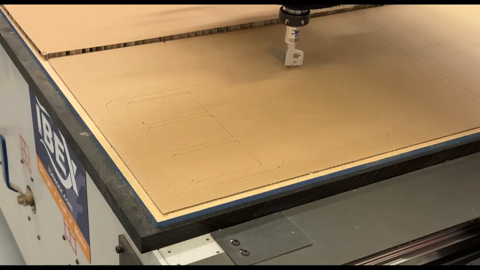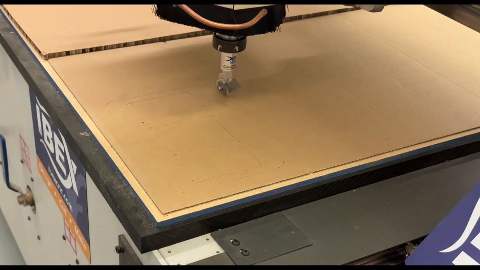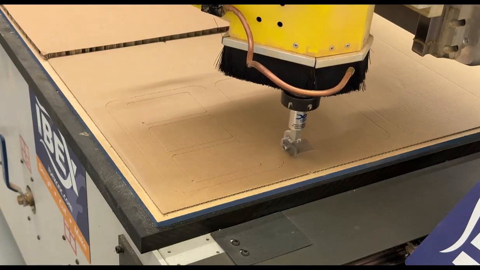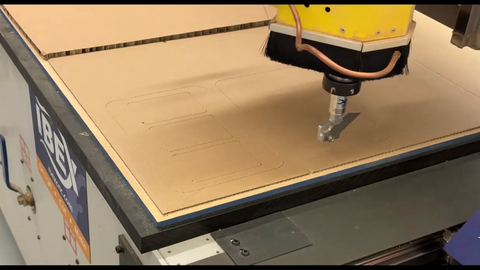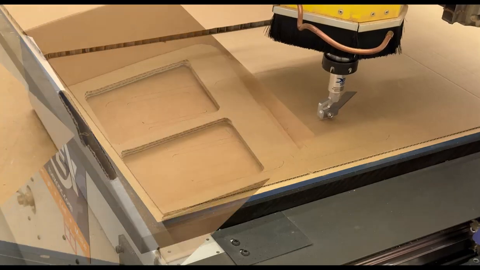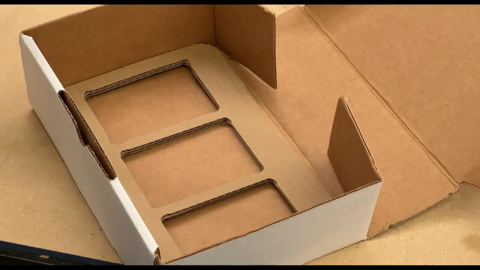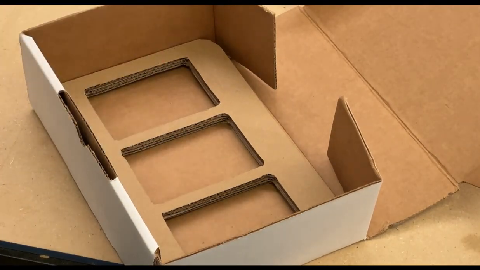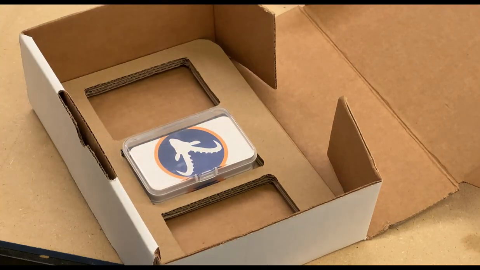Here the machine is using the drag knife to cut out the second of the 3 inserts. And here I am assembling the inserts in the box and putting the cards in the middle. That's it for this demo.